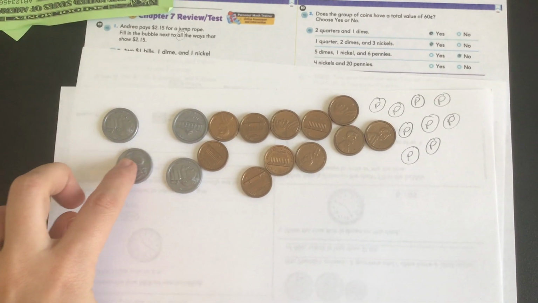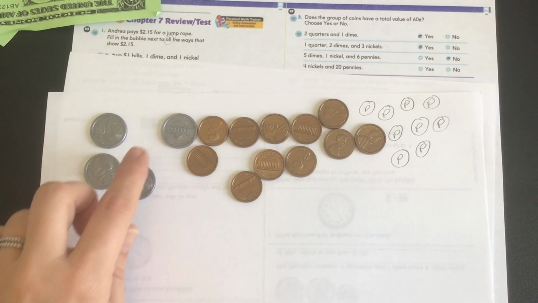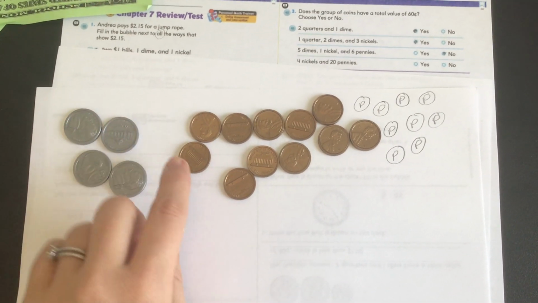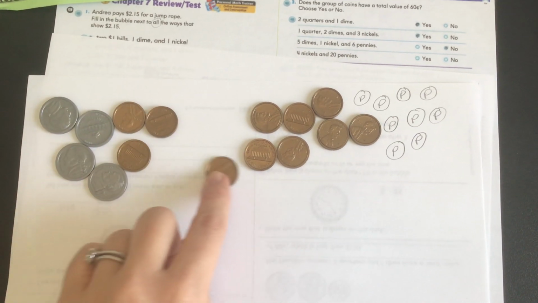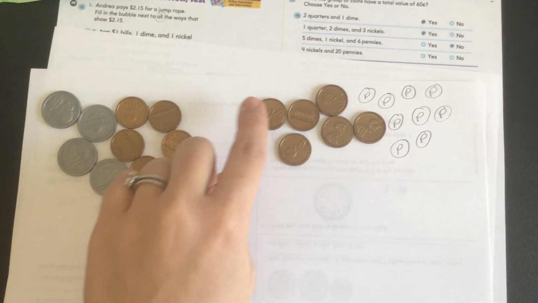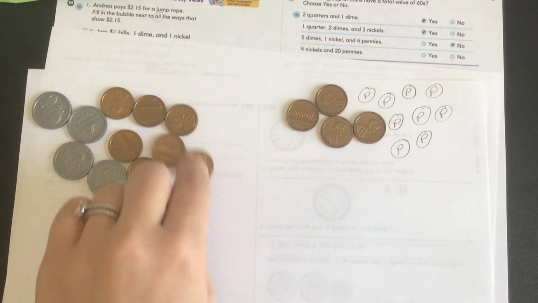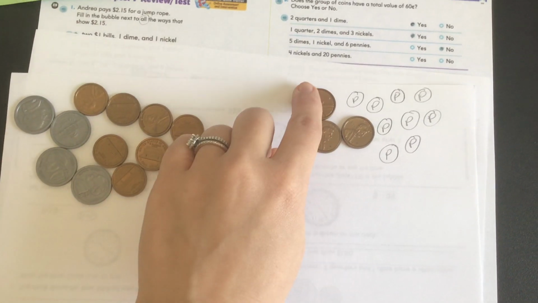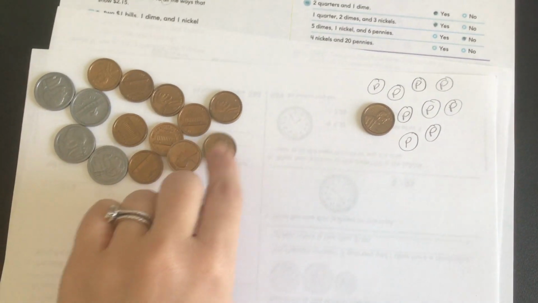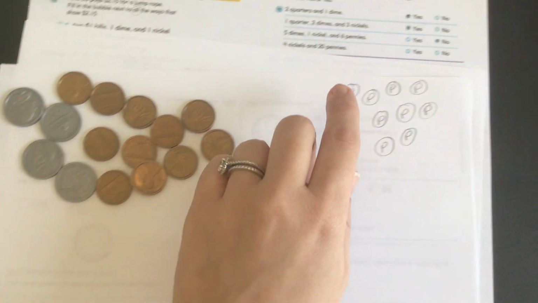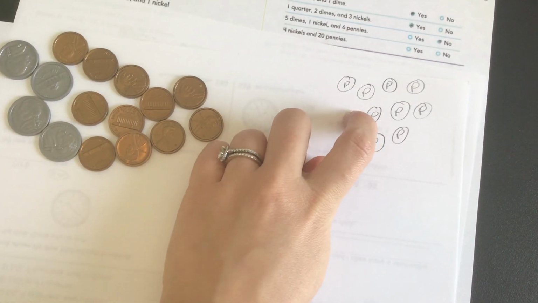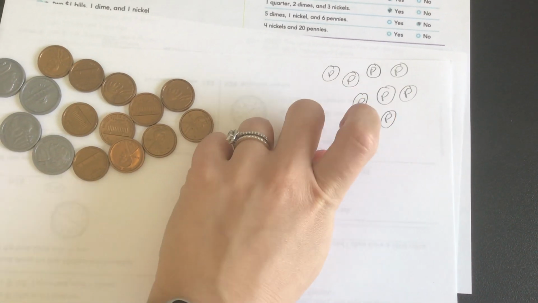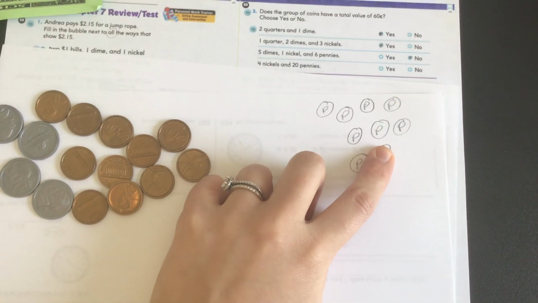So here we go. 5, 10, 15, 20, 21, 22, 23, 24, 25, 26, 27, 28, 29, 30, 31, 32, 33, 34, 35, 36, 37, 38, 39, 40.